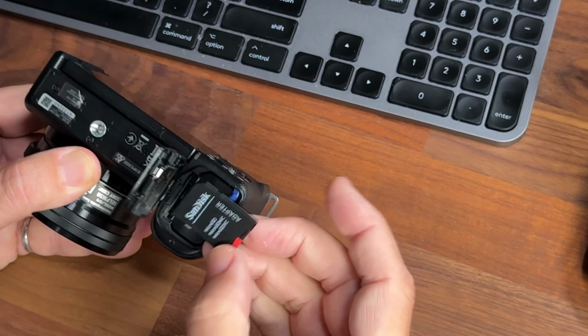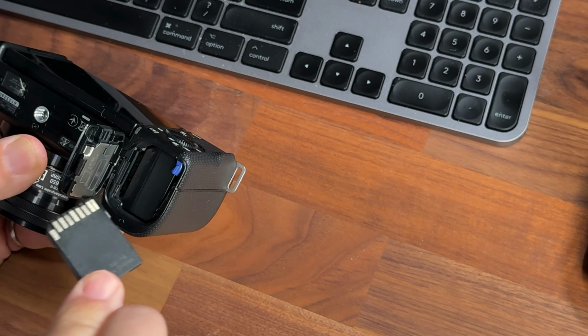SD cards you can buy in various sizes, 64 gigabytes, 128, 256 gigabytes, but a phone is a little bit different. With some phones you can add storage, but I'm an iPhone user, and on iPhones you can't add storage to them. So whatever storage comes with your iPhone, that's all you have.